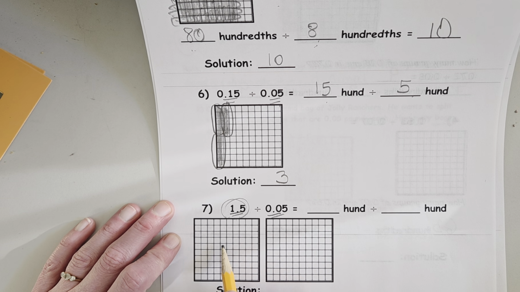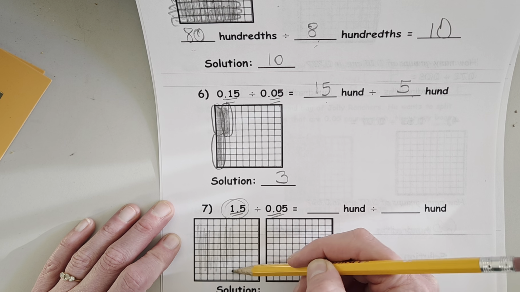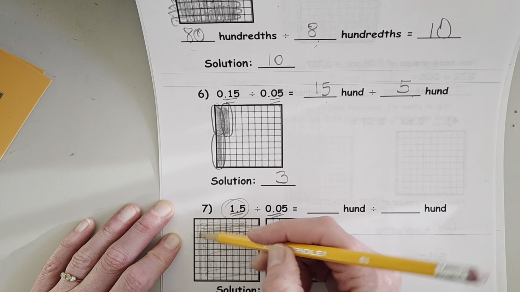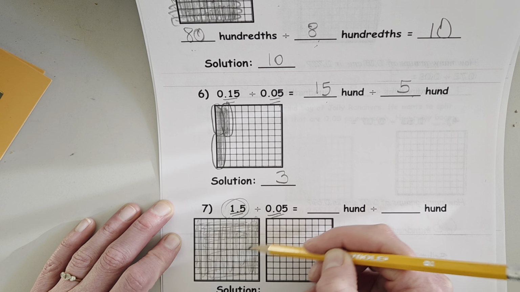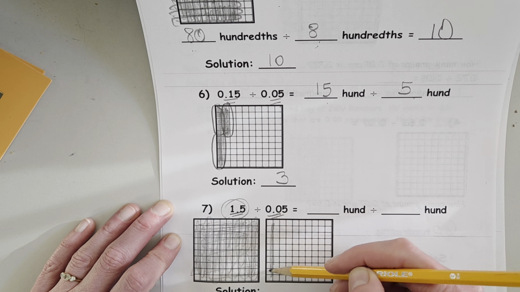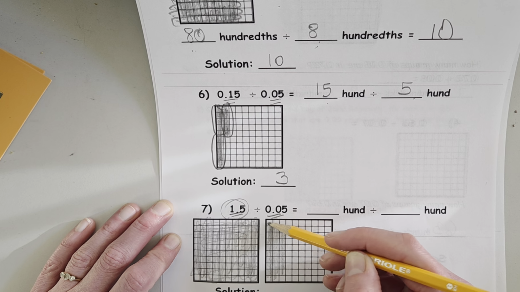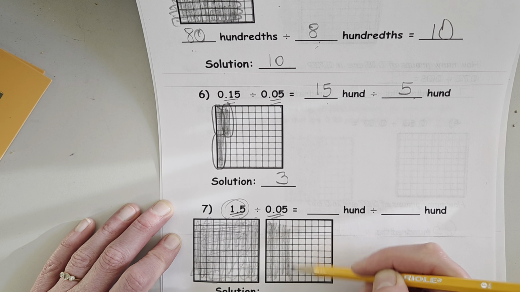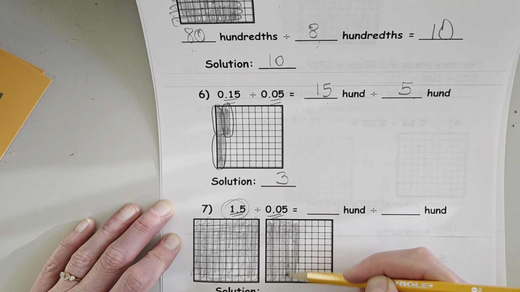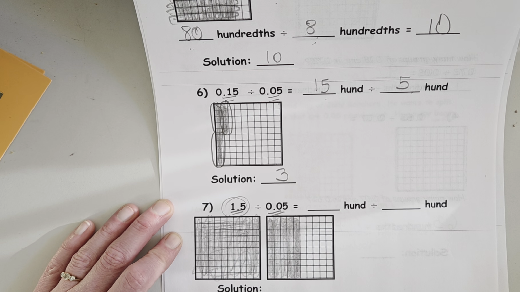Now let's look at this one. 1 and 5 tenths. That's a lot more than 15 hundredths, right? How many hundredths is that going to be? All right, place value chart, decimal grid, using both of them. Sorry, not 1 and 5 hundredths, this is 1 and 5 tenths. There we go. So, how many hundredths do we have in here?